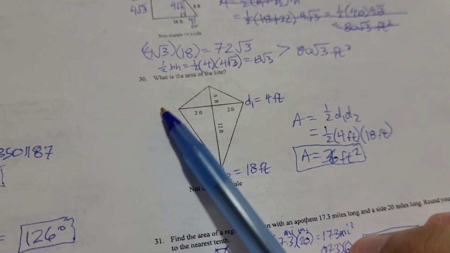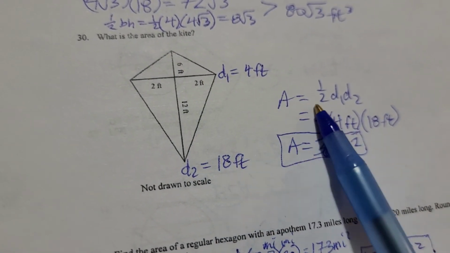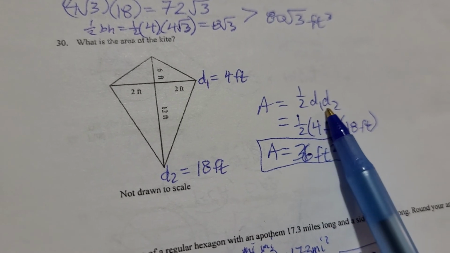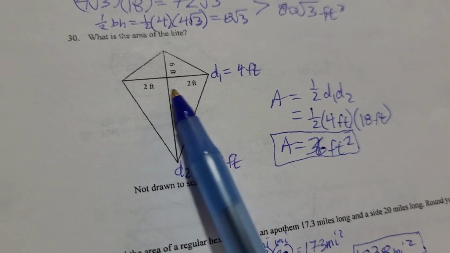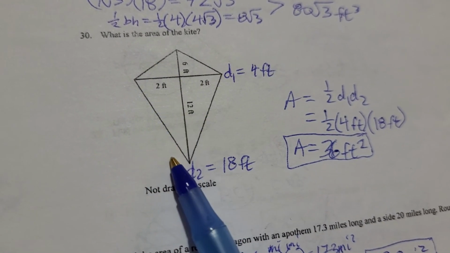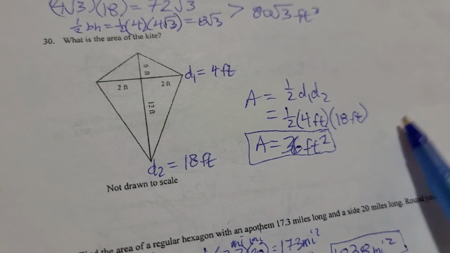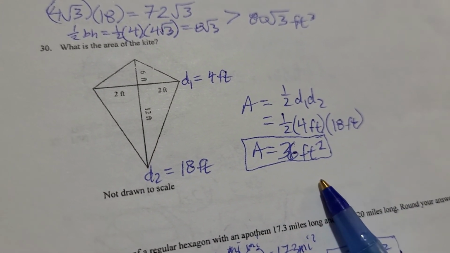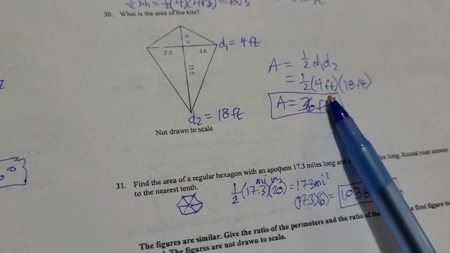Okay, number 30. What is the area of this kite? Remember, the area of a kite and a rhombus has the formula 1/2 diagonal 1 times diagonal 2. So all I got to do is add these diagonals up. 2 and 2 is 4. 6 and 12 is 18. So I'm just going to say 1/2 times 4 times 18. And that's just going to be 36. Okay, and that's going to be square feet.